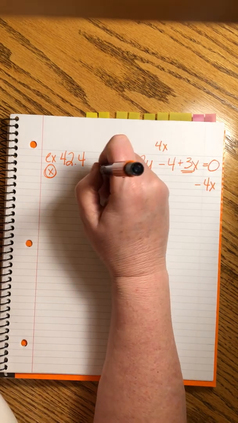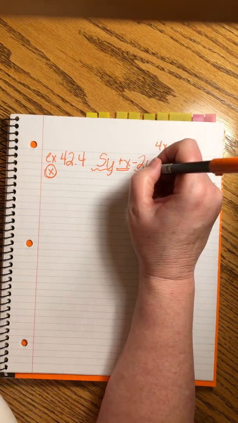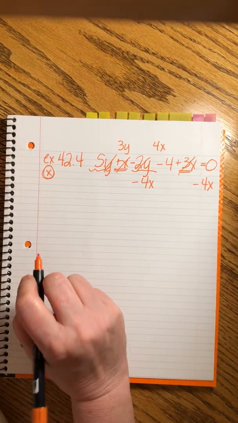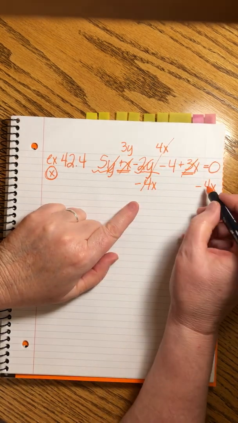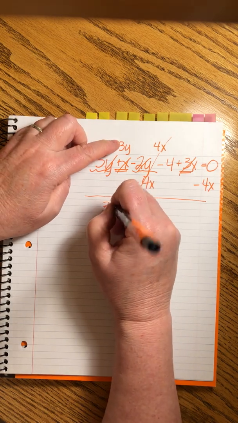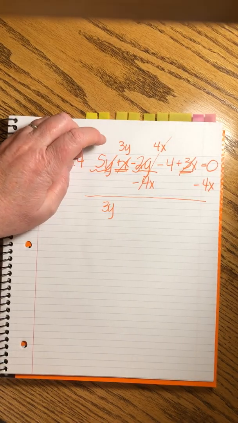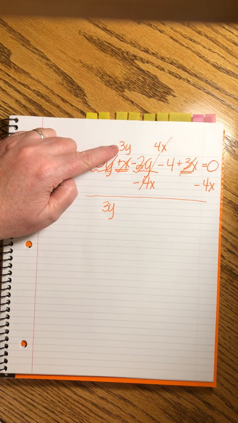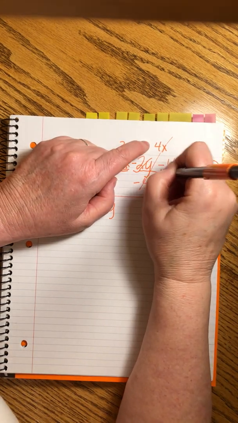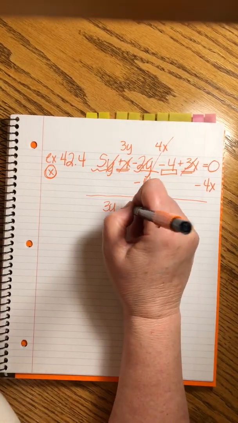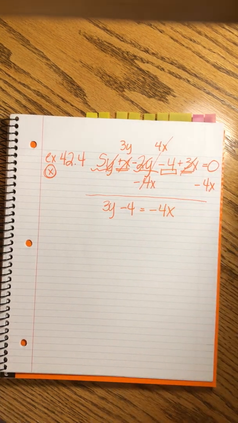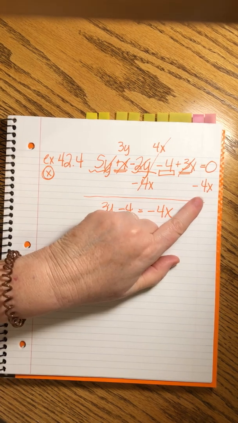Right? We can also combine these like terms. 5y minus 2y, that's 3y. Okay, so I can cross all of these out because I've bumped them into other things. 4x is going away. It'll end up over here. So now I have the 3y, which is 5 minus 2. And then this stays. That's minus 4 equals minus 4x.